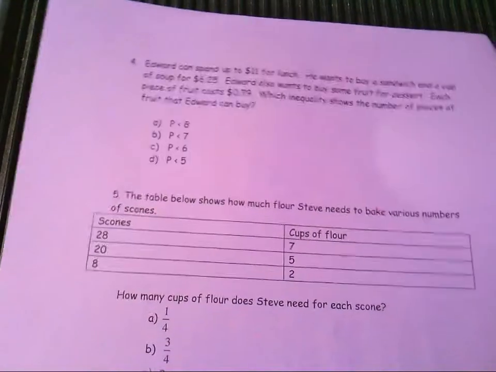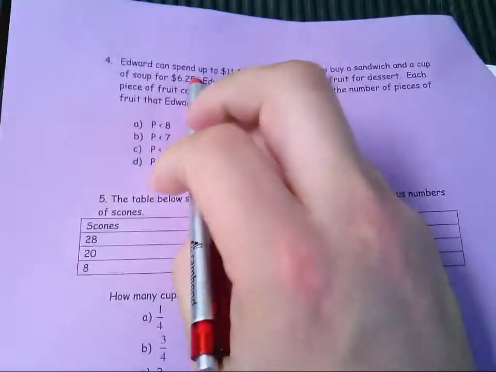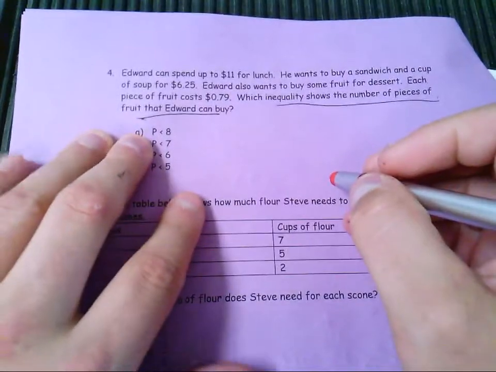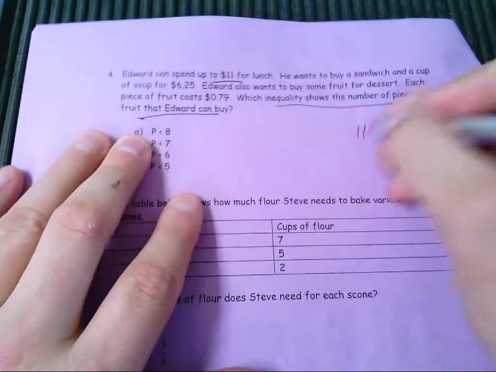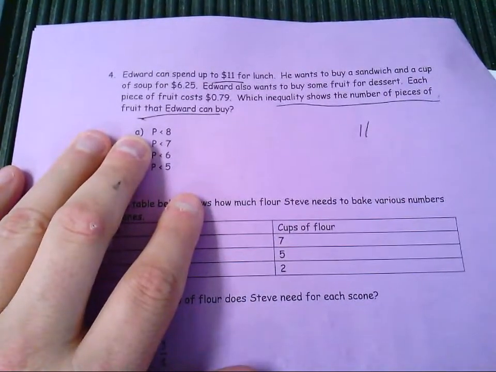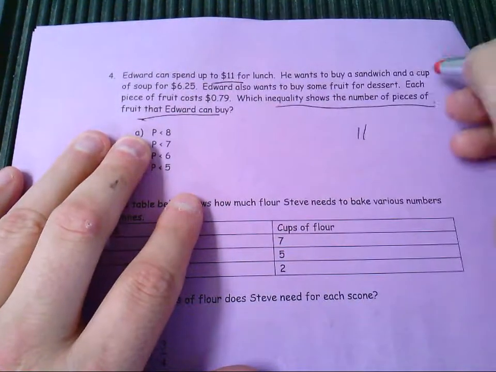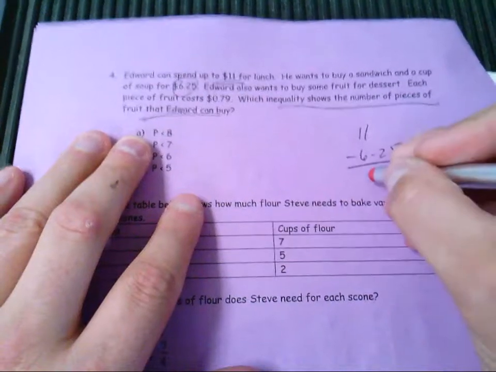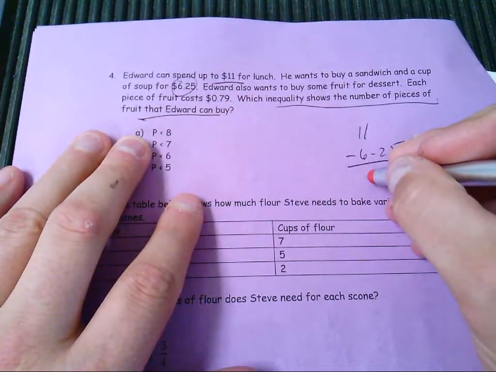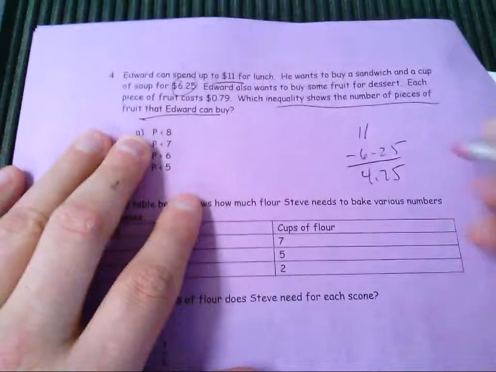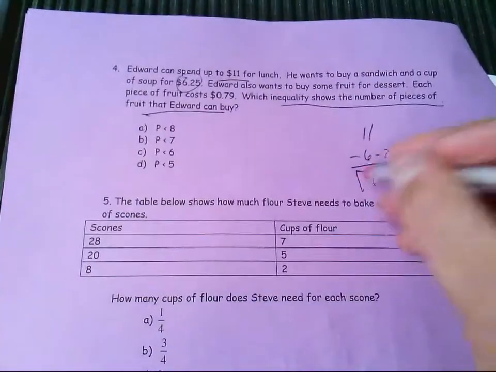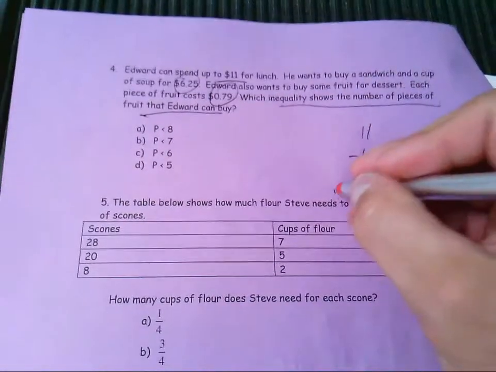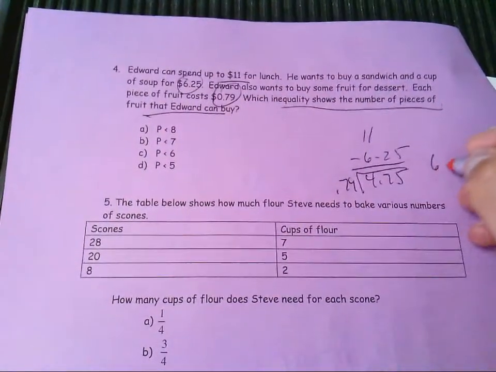All right, this is kind of a misleading problem. So Edward can spend up to $11. Which inequality shows the number of pieces of fruit that Edward can buy? So let's start with what he has. He has $11, and he buys a sandwich and a cup of soup for $6.25. So I take off the $6.25, leaves me with $4.75. I then divide that by the 79 cents per cup. Without a calculator, you get 6.01.